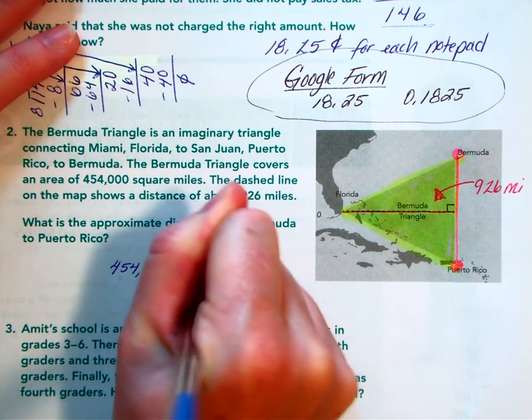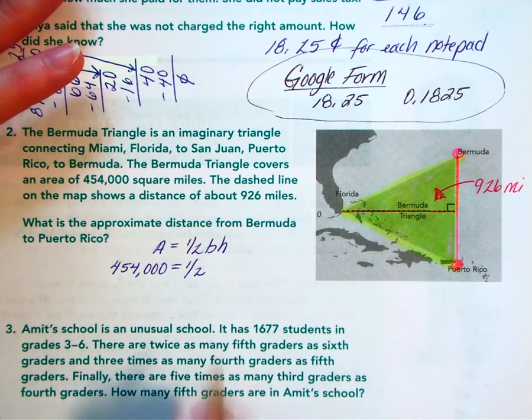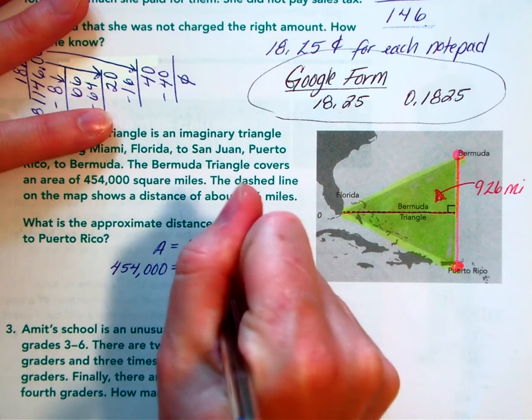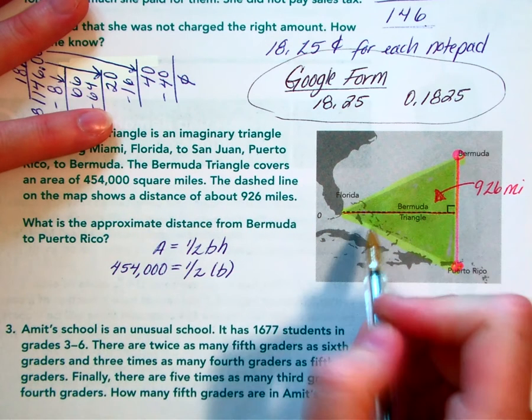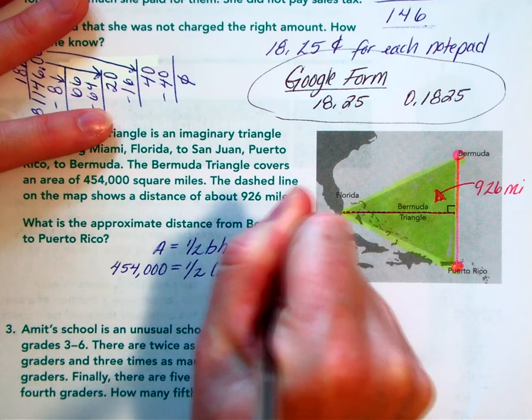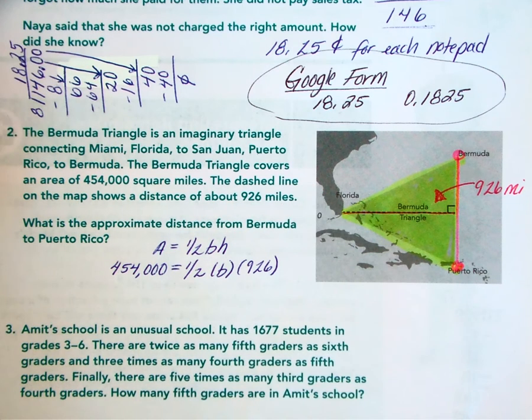1/2 is unchanged. That coefficient is unchanged. The base would be what I'm looking for. I don't know the bottom of my triangle, so I'm going to leave that alone. And my height, they told me how much that is. They said it's 926 miles. So now I have to isolate the variable.